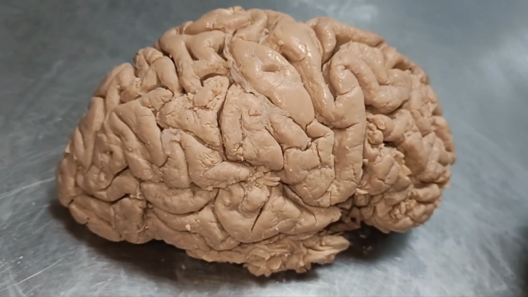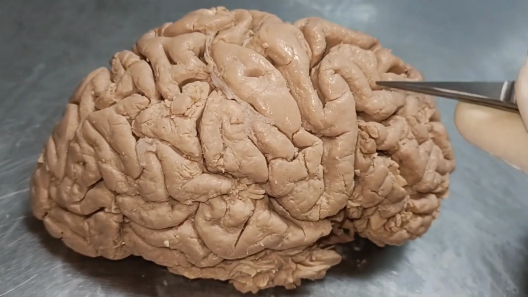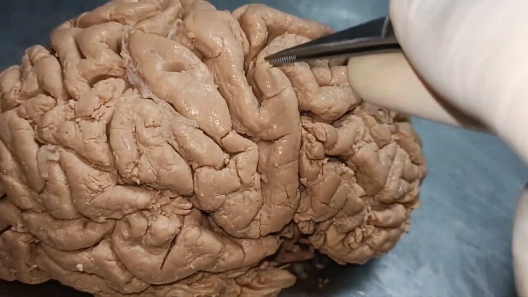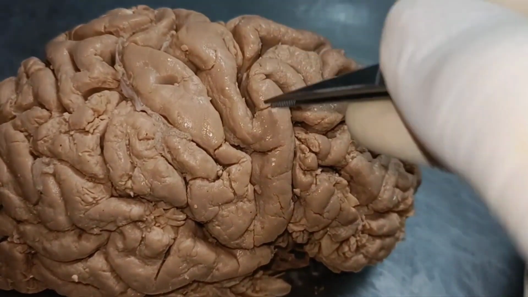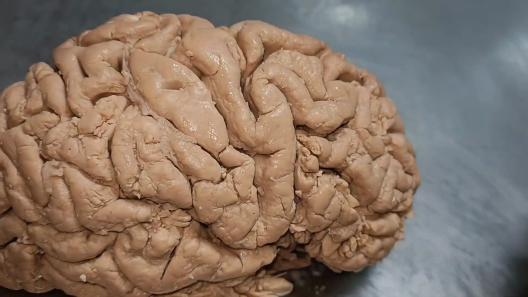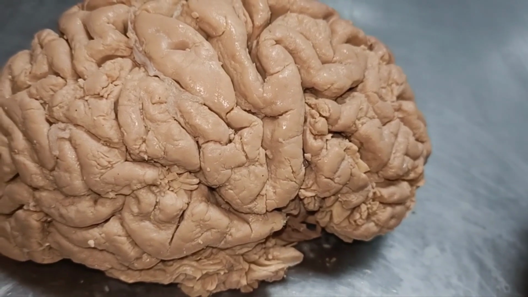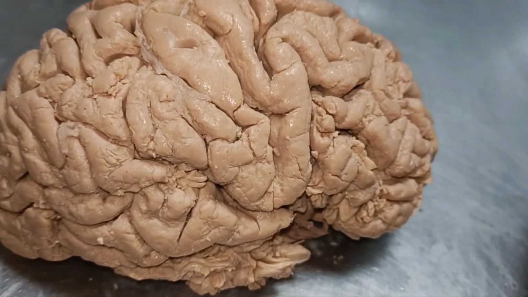Coming to the premotor area, that is area number 6, it is present in the posterior part of the superior, middle and inferior frontal gyri. The function is to control the extrapyramidal system, and damage to this area will lead to effects often mixed with pyramidal effect.